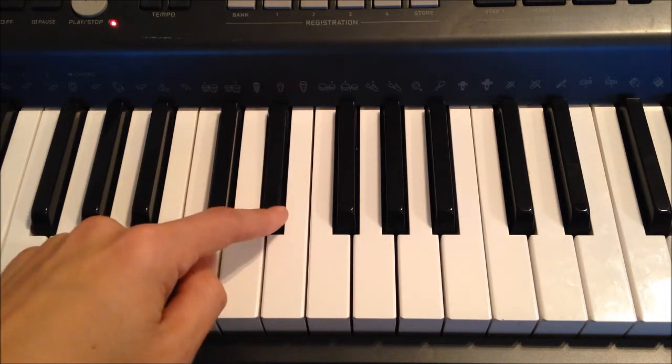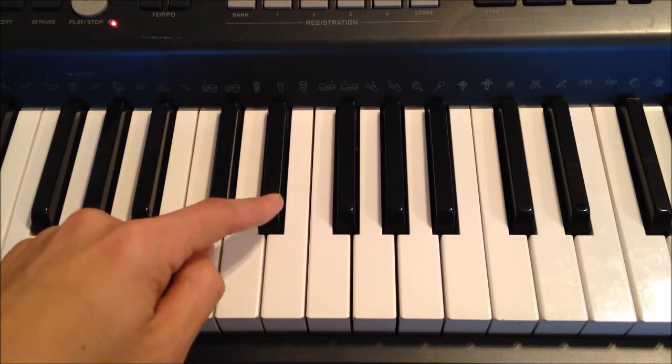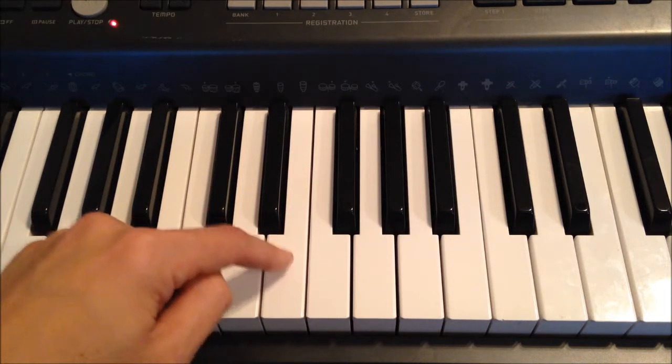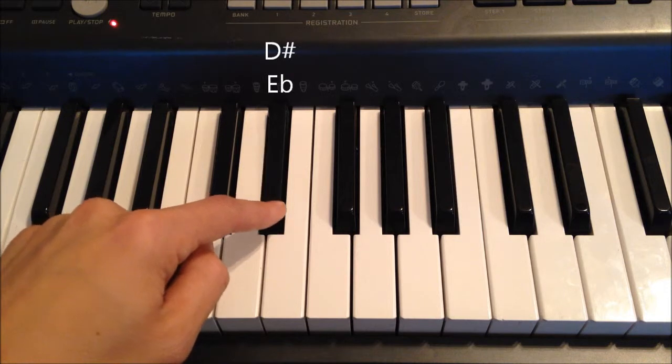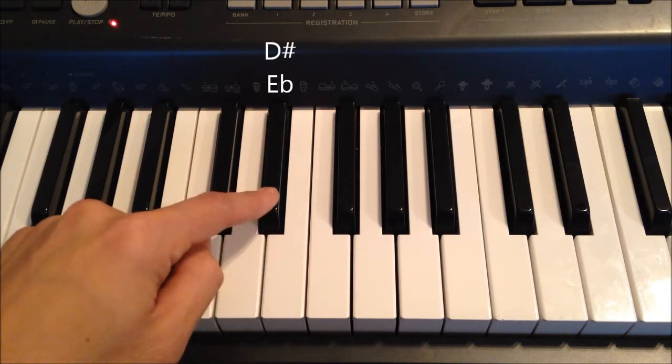Look at this one. It's in between the D and the E. So this one is essentially touching the D and it's touching the E. So it can share in each of these keys' names. If it's going to share the D name, it's going to be called a D sharp. If it's going to share a name with the E, it's going to be called an E flat.